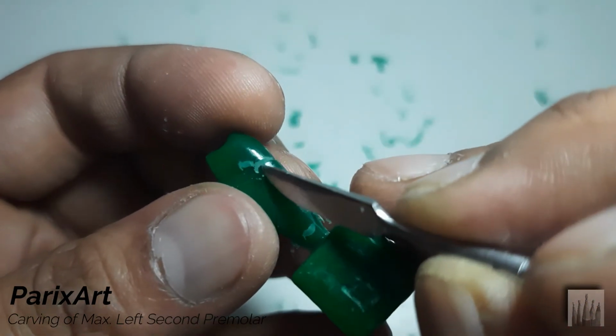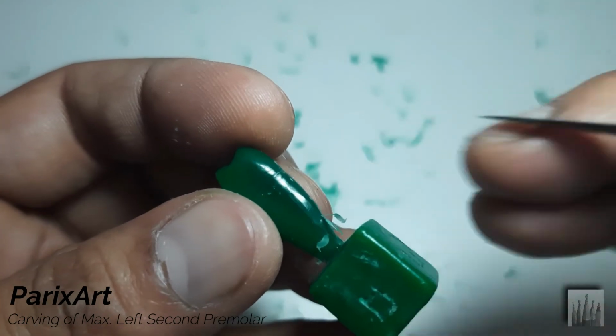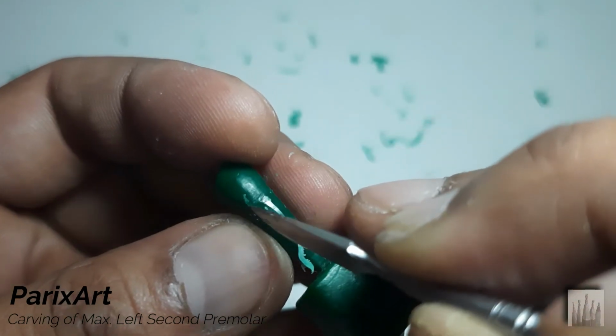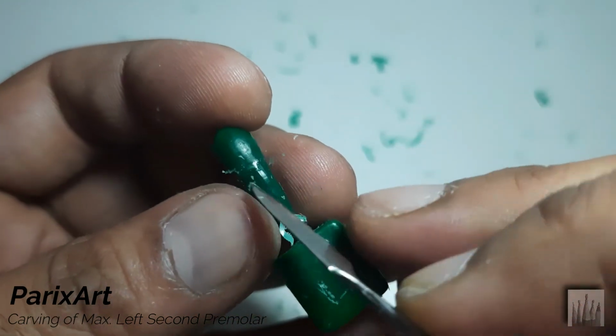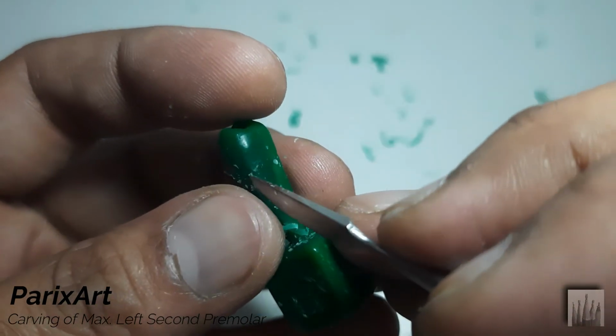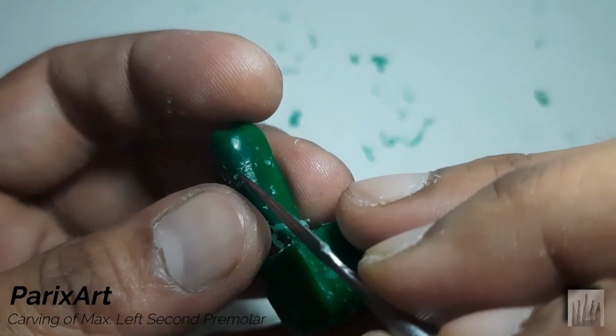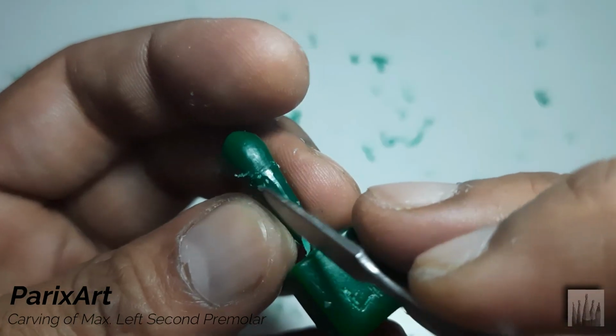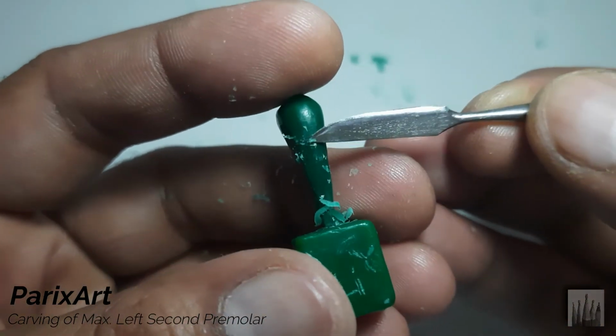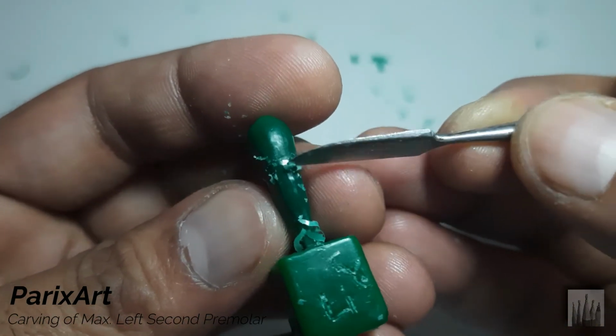Redefine the cervical line, it's almost flat. Continue leveling up the root, removing any sharp line angle.